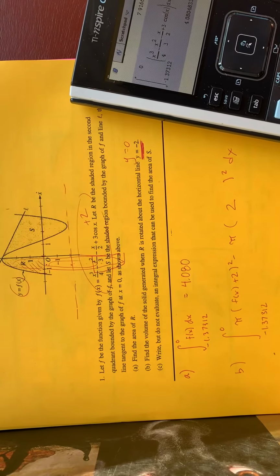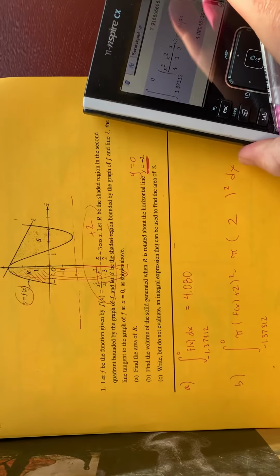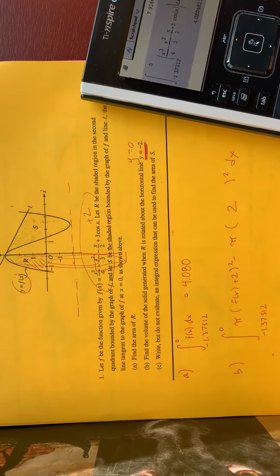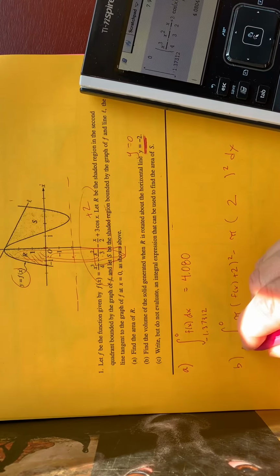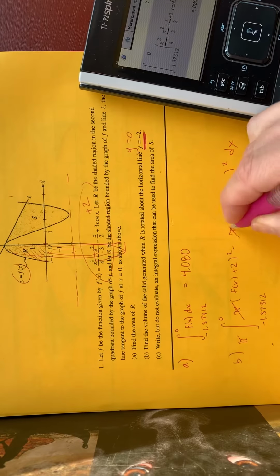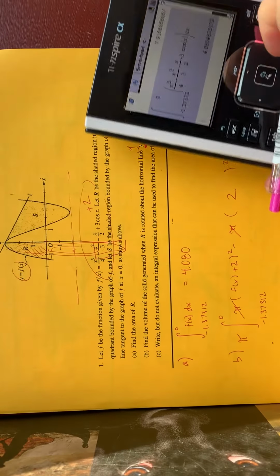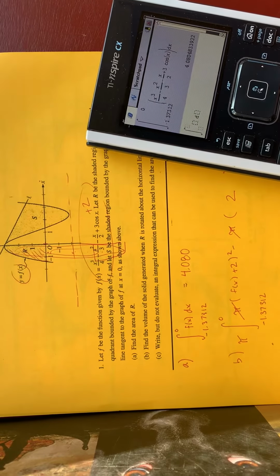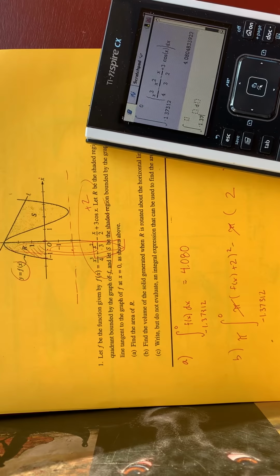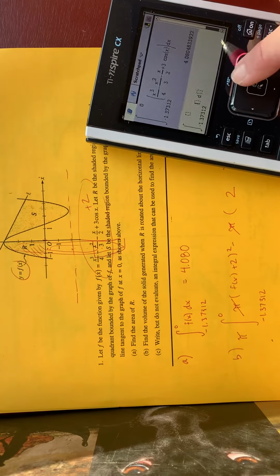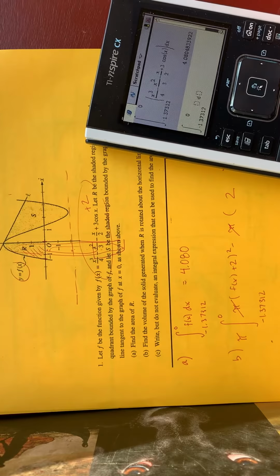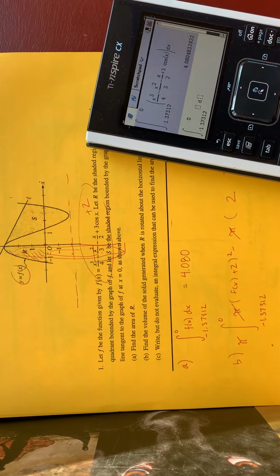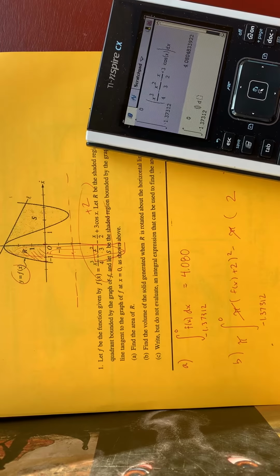Again, you guys who had a question about the whole pi thing, if you're doing Khan Academy and they're saying keep it in terms of pi, then I'm going to leave the pi out basically. I'm going to basically be factoring the pi out to the front and out of these two terms. So I'm going to put the integral in. Negative 1.37312 to 0. See, I should have just cut and pasted. Oh well, whatever. Definitely need parentheses.